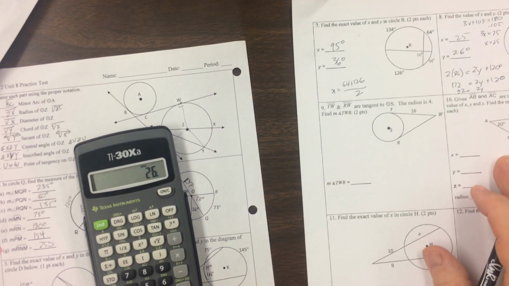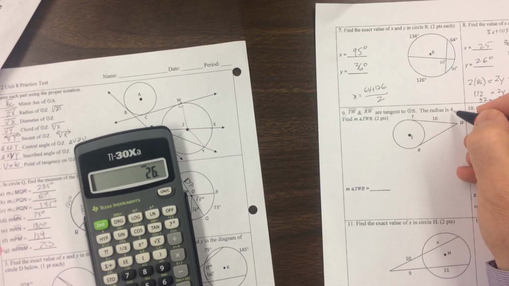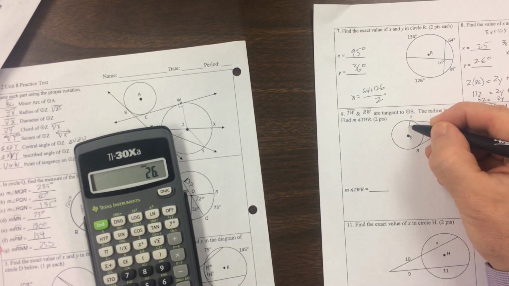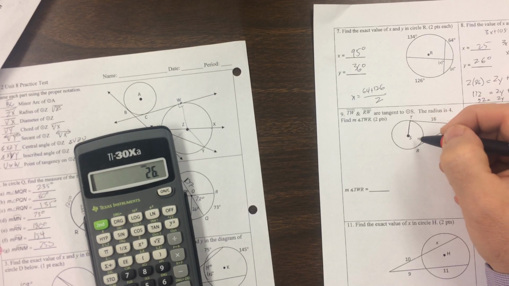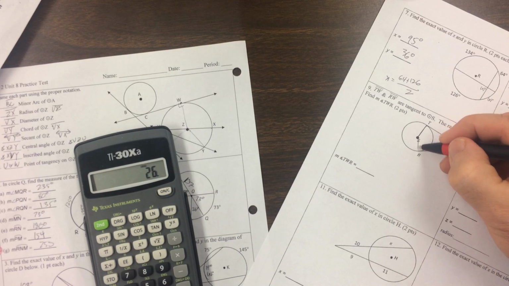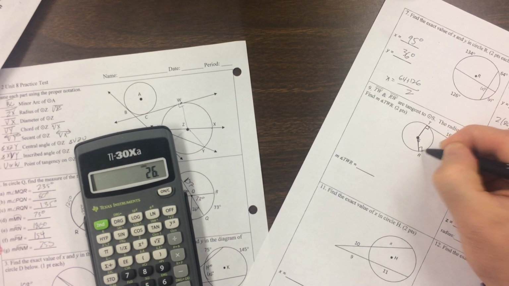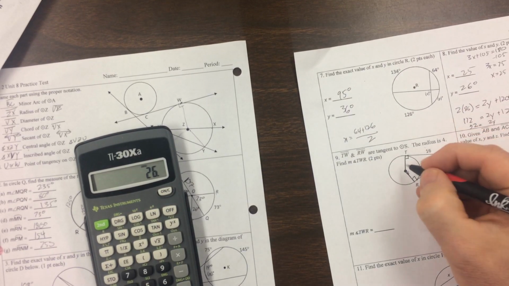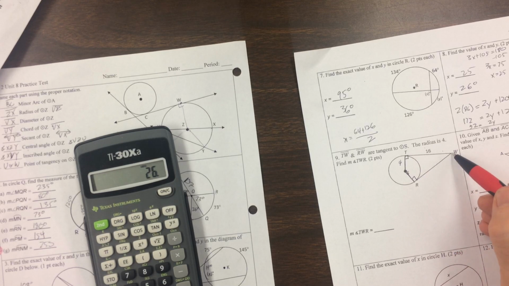Number 9, TW and RW are tangent to circle S. The radius is 4, so if I think of radius as being the distance from the edge to the center of the circle, that means that I'm going to draw this here. Note that because it's tangent, it is a right angle, and the radius is 4. Find the measure of angle TWR.